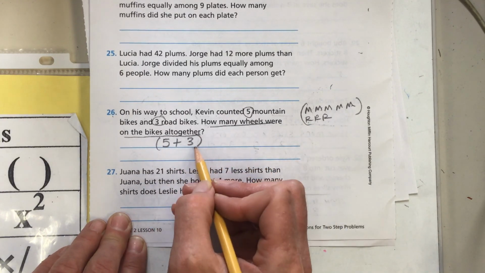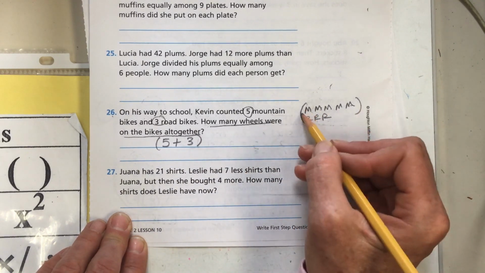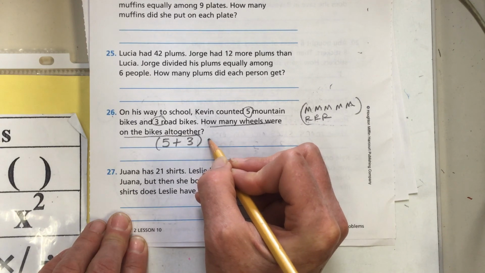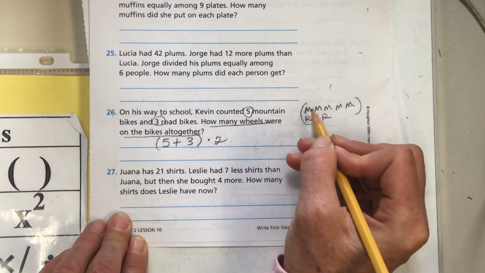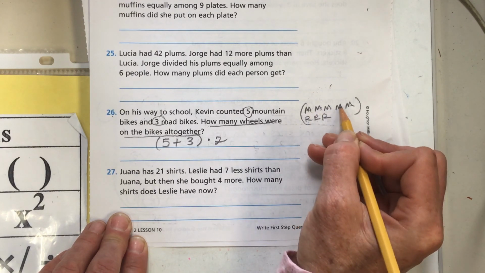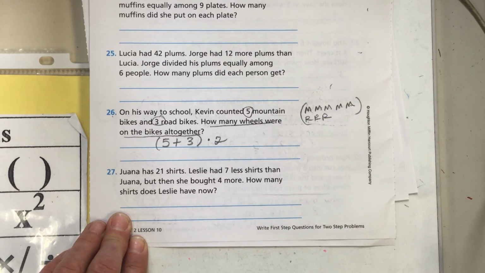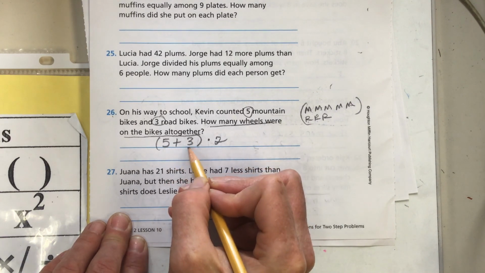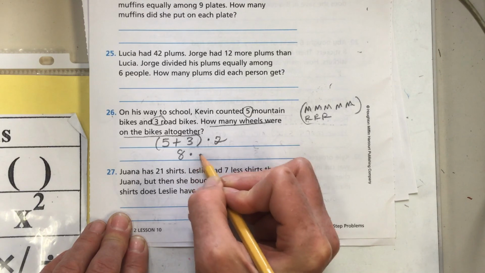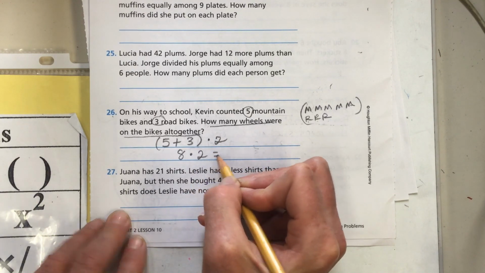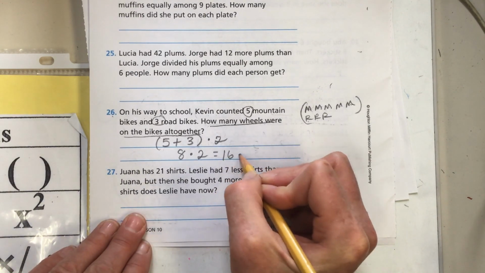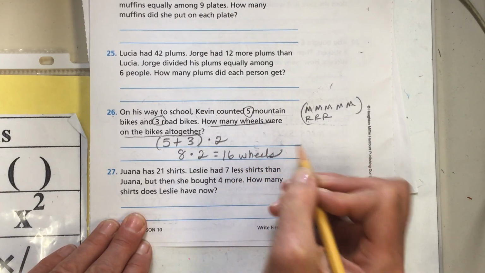I'm putting parentheses around it because that's showing me what I have to do first. I have to add up those bikes. And I know, because I've been on a bike before, that bikes have 2 wheels. So every single bike is 2. So 2 wheels and 2 wheels and 2 wheels and all the way, all those bikes. And I know 5 plus 3 is 8. There are a total of 8 bikes here. And if I multiply 8 times 2, I'm going to get 16. So there's going to be 16 wheels.